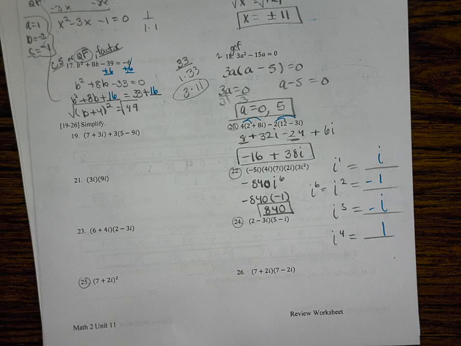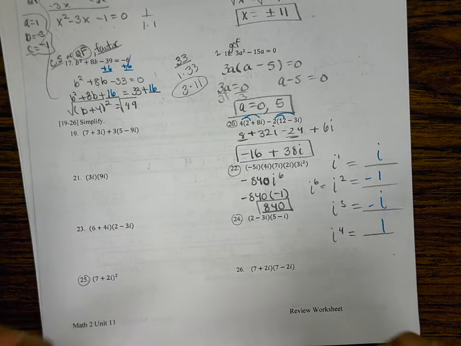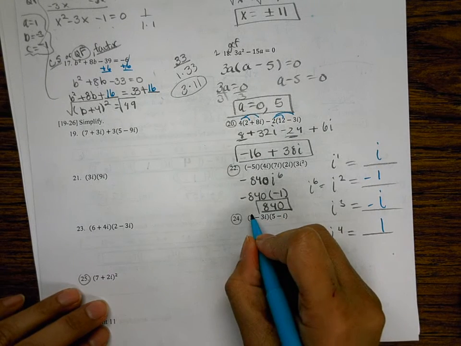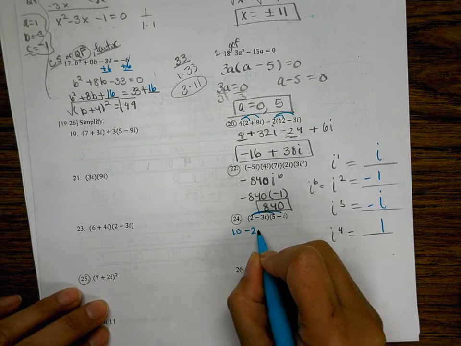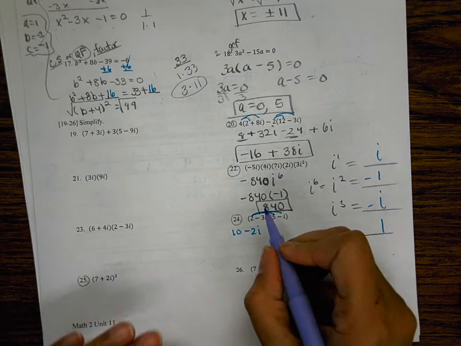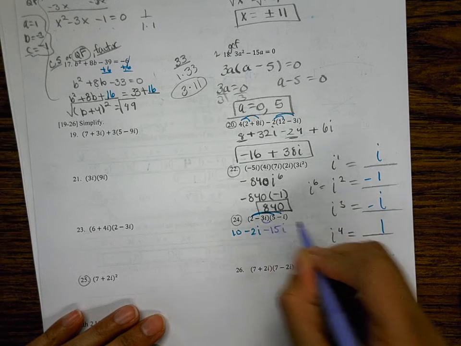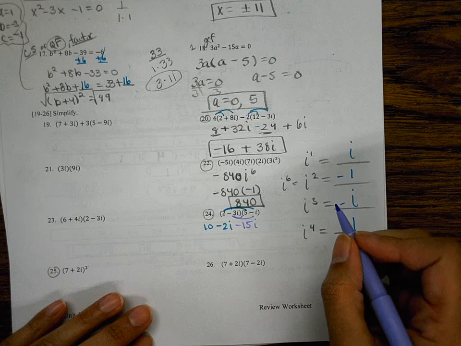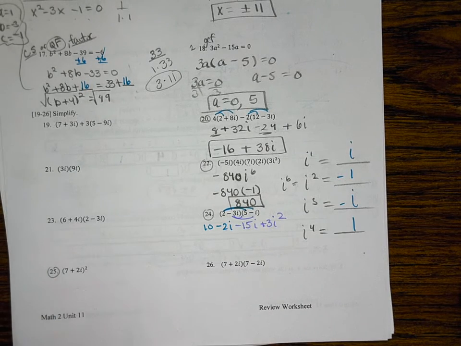Okay, next one. Because there is no sign in between the two parentheses, this one is a double distribution. So you do 2 times 5 is 10. 2 times -i is -2i. And then you distribute the -3i. -3i times 5 is -15i. And -3i times -i is positive 3i squared.